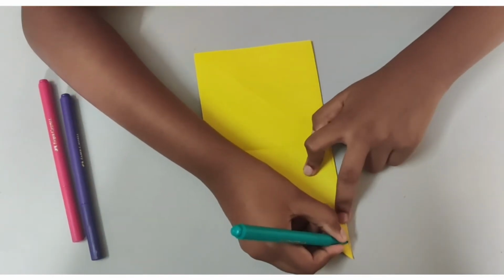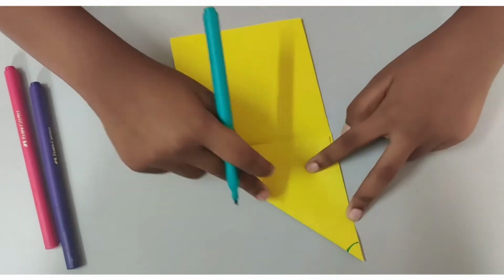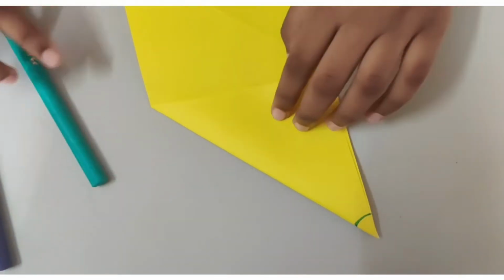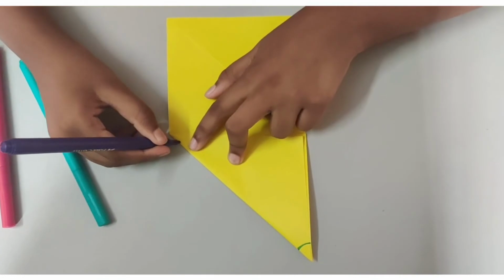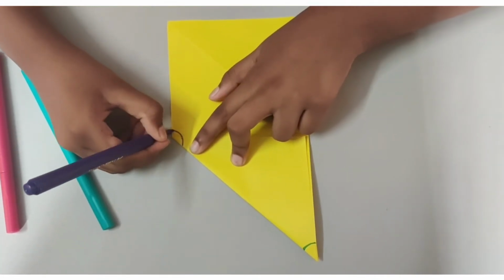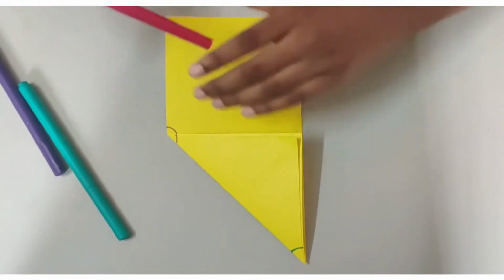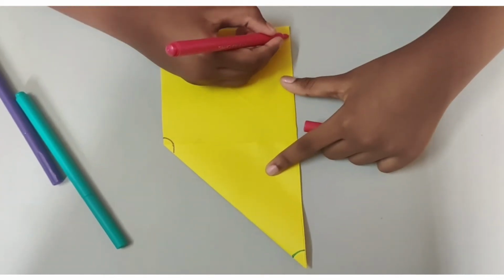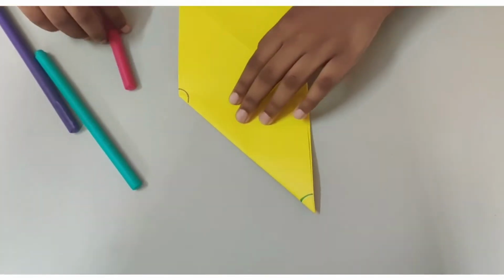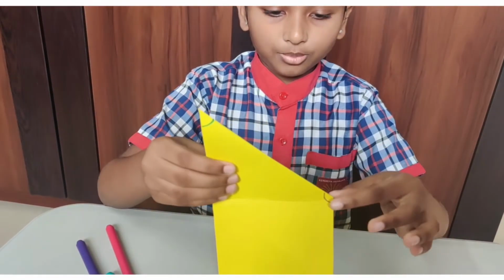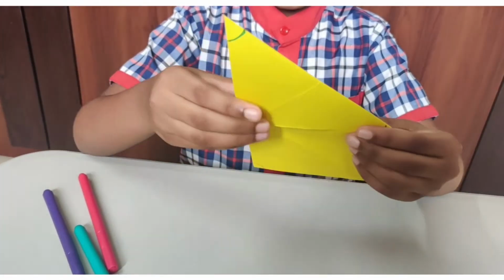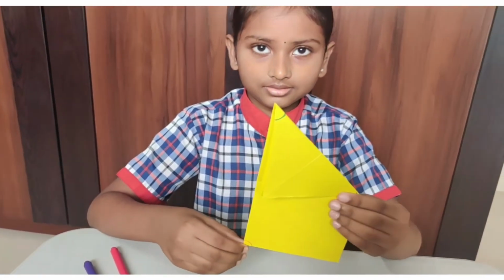This is acute angle. This is obtuse angle. And this is a right angle. Let's see the angles once more. Acute angle, obtuse angle and right angle. Our next activity is making degree clock.